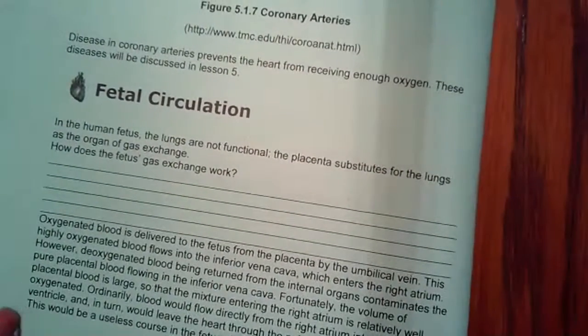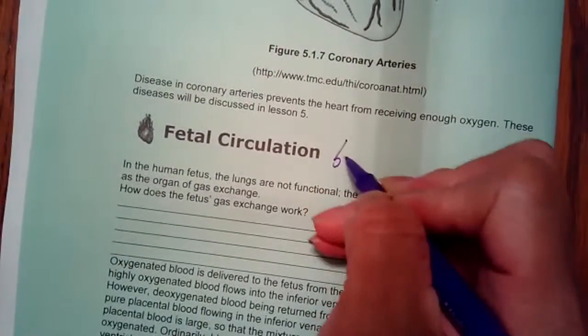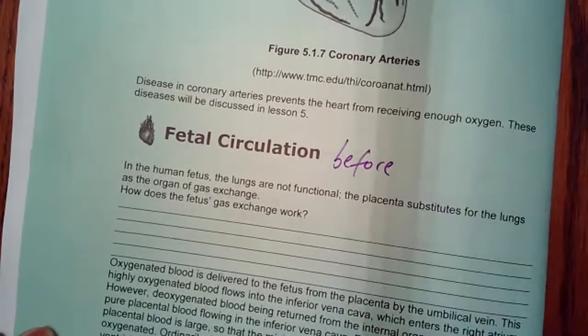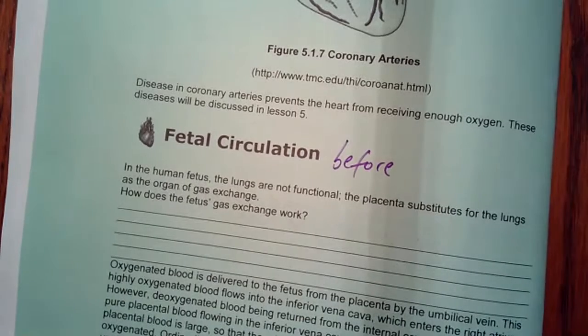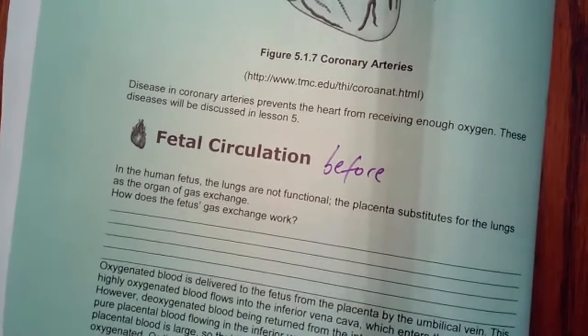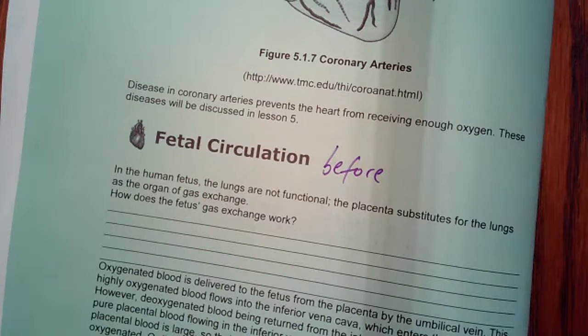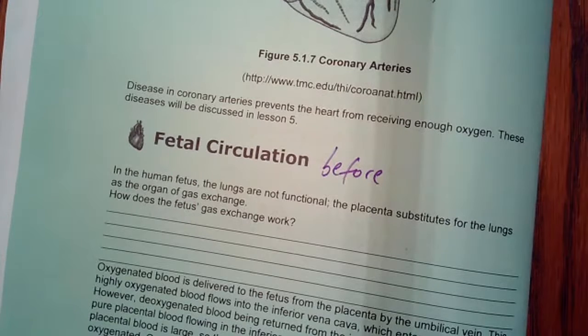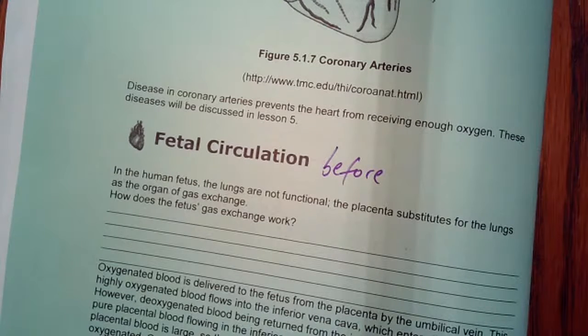Now, in a fetus, meaning before birth, when the fetus is still within the uterus, the fetus is not using its lungs, so the lungs are not functional. And again, that's the question of why does the baby cry?